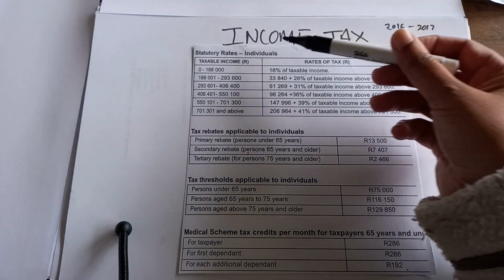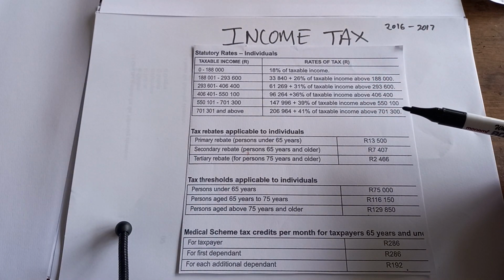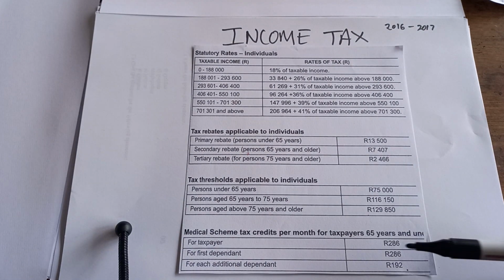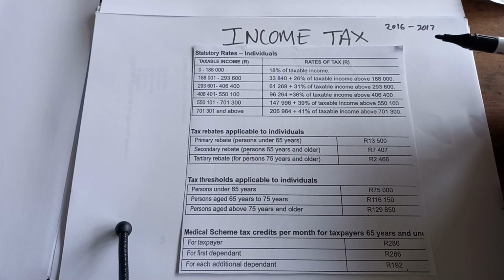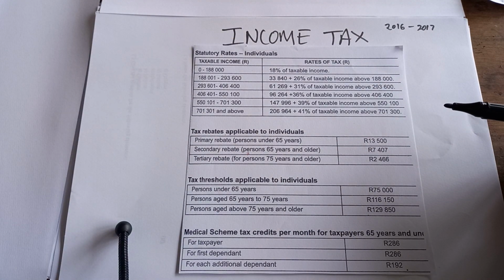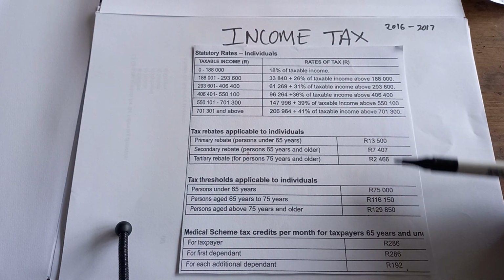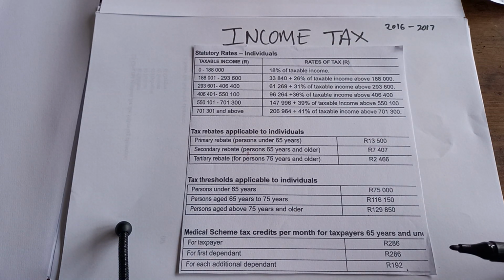Today's lesson is based on income tax. So when it comes to income tax, we firstly look at tax tables. A tax table is issued by SARS every year. SARS is the South African Revenue Services. A tax table is divided into different parts.